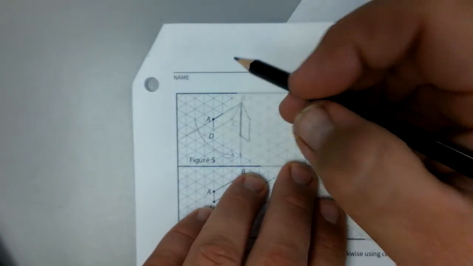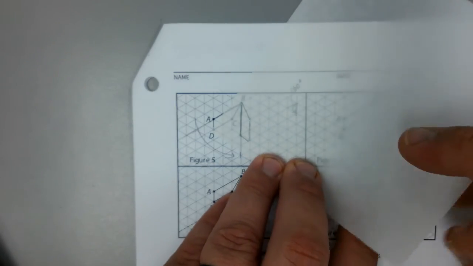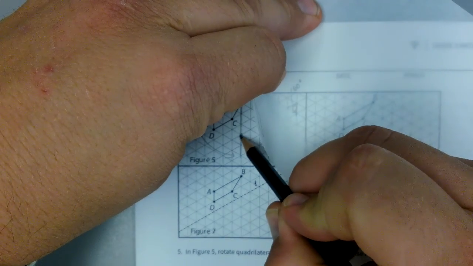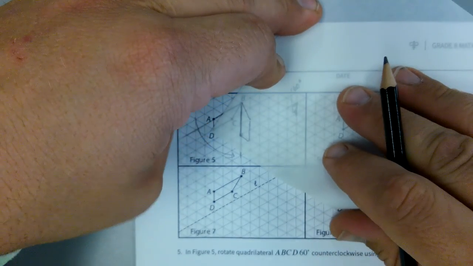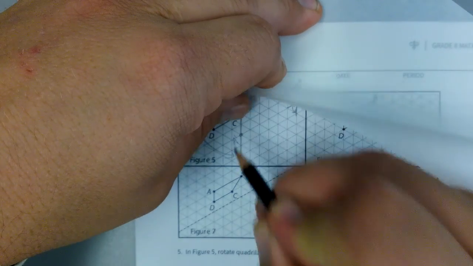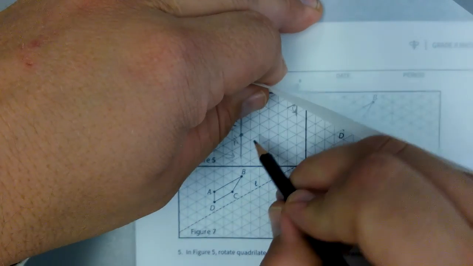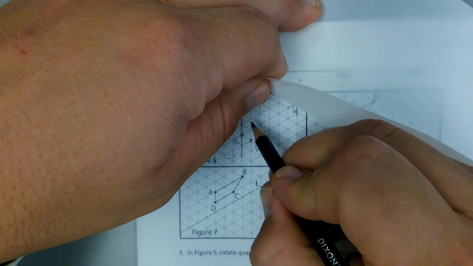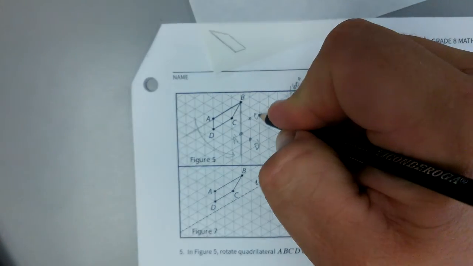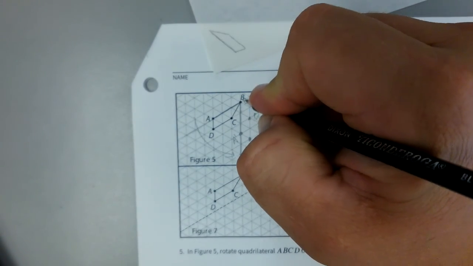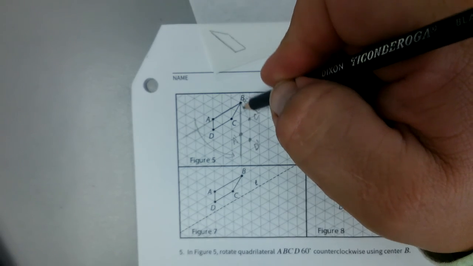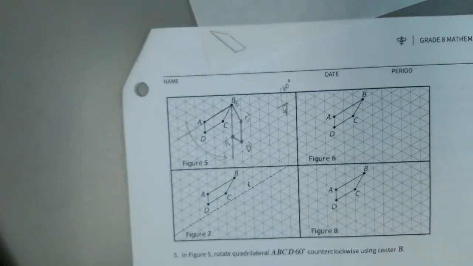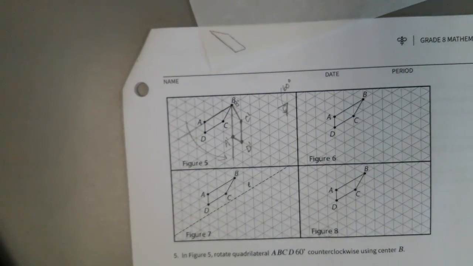So now the key thing is I'm going to lift up my tracing paper, and I'm going to go ahead and put those points onto my grid. So right there is one, that's point A, so we call that one A prime. This one just below it is D prime, and then C prime will be here. B prime will continue to be on the same point, and then I just connect my points together to create my quadrilateral again. There you go.